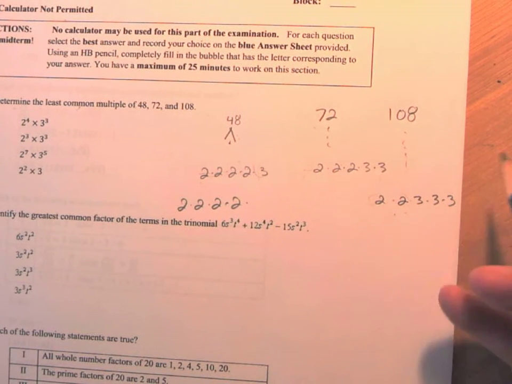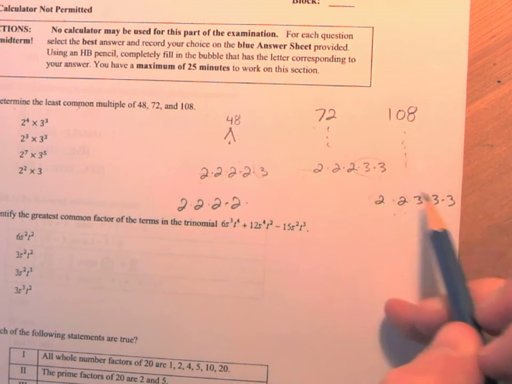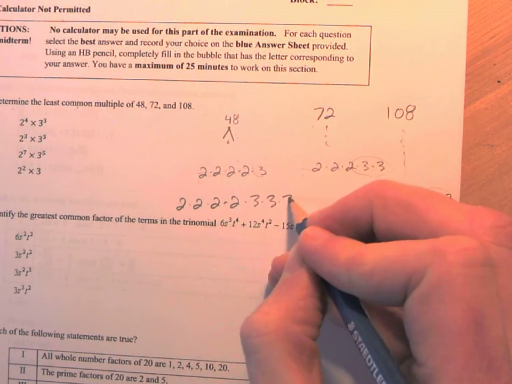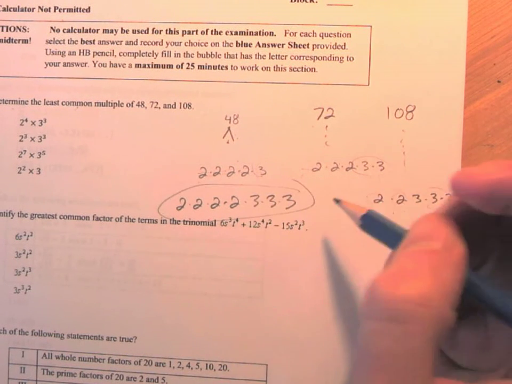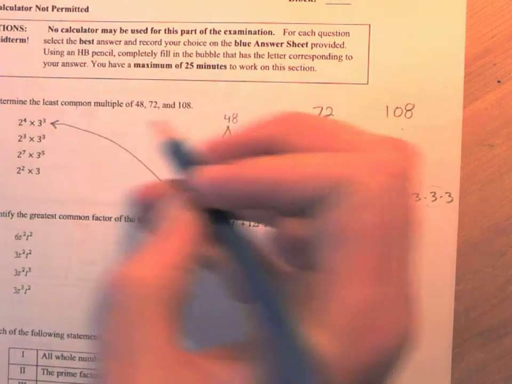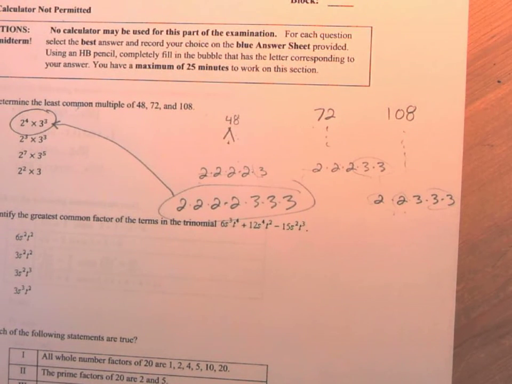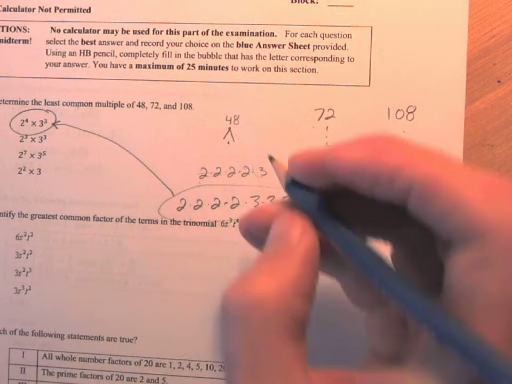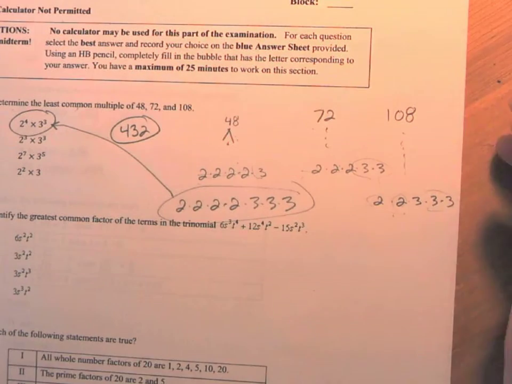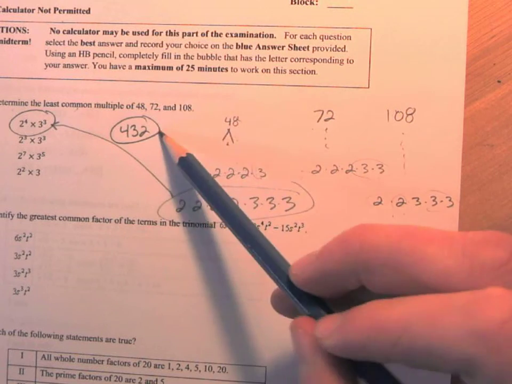And then the next one here, you take the highest number of 3s. Let's see, there's 1, there's 2, there's 3. So we'll take the 3 from there. 3 times 3 times 3. And so that's our least common multiple. We're not even sure what number it is, but we know it's that. Okay. It turns out it ends up being 432, the least common multiple. Okay, it's the number that all three of these numbers divide evenly into.